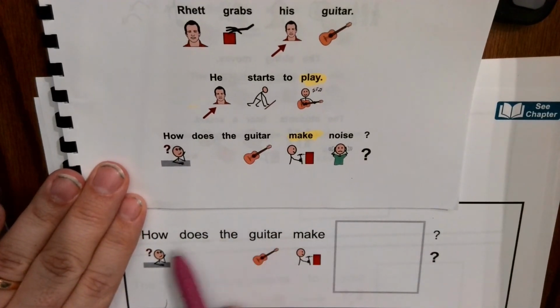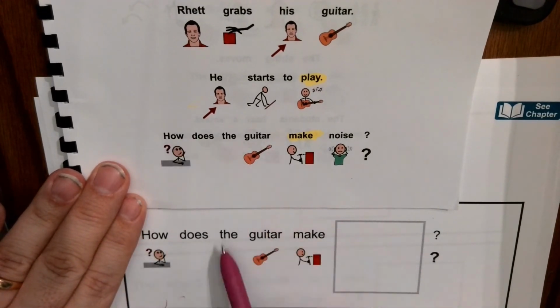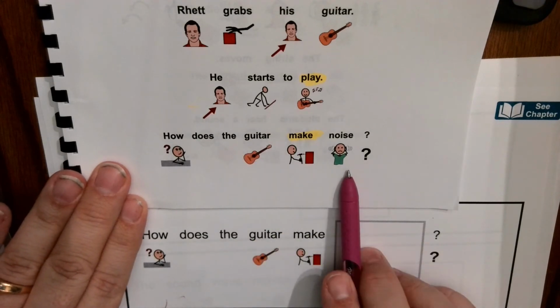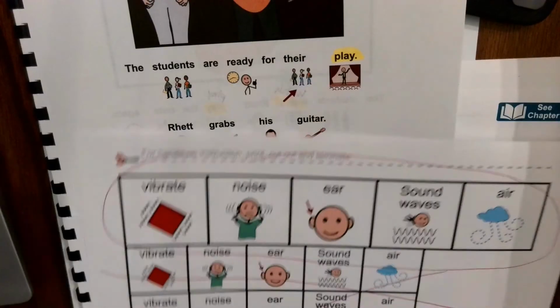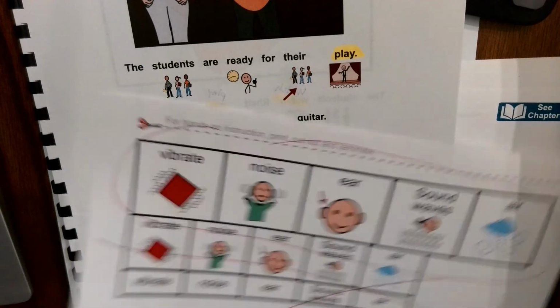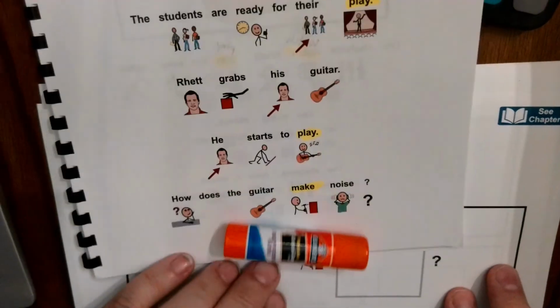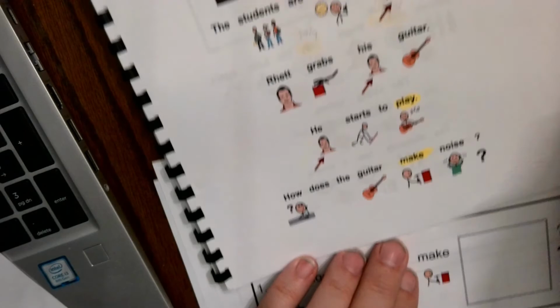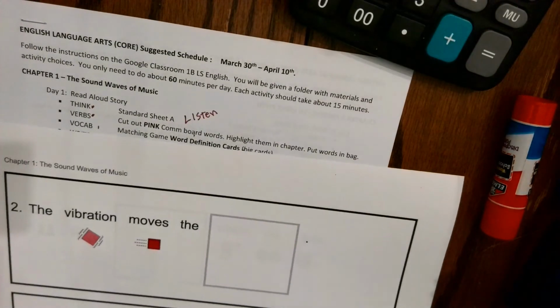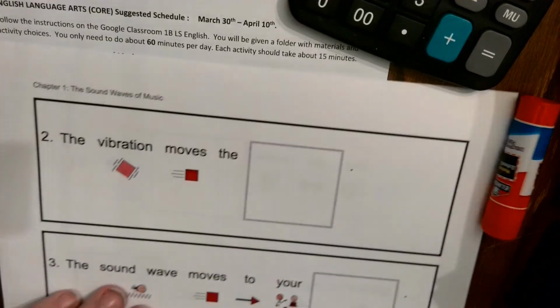So all the student has to do is match this up. How does the guitar make noise? So then we would cut this one out, use our glue stick, and glue it right here. We do that for the next few questions.